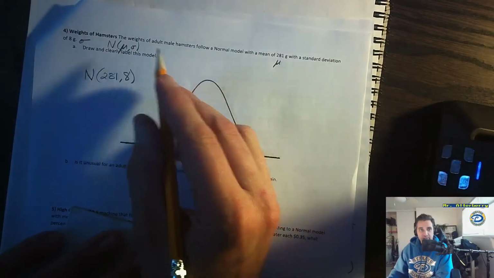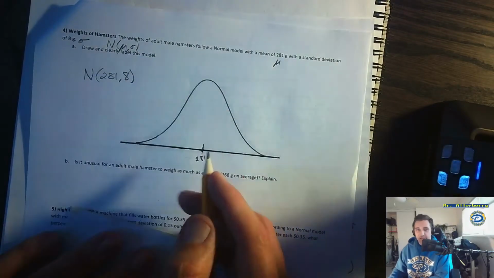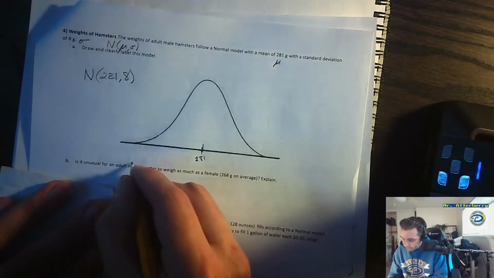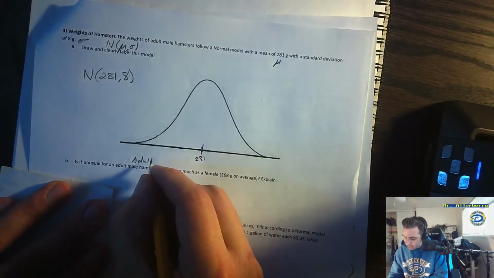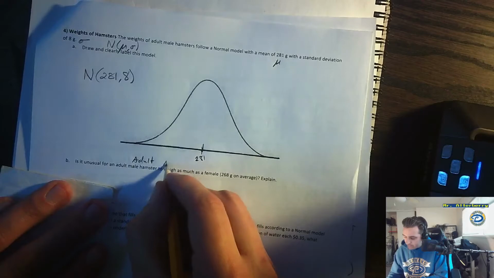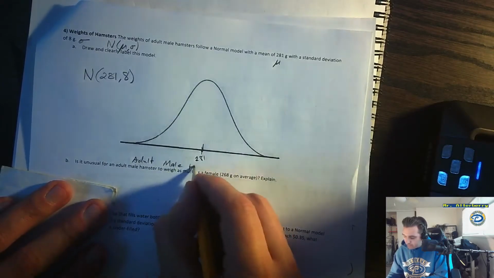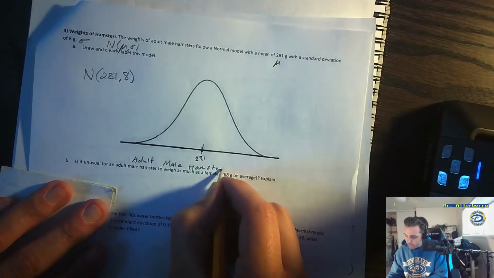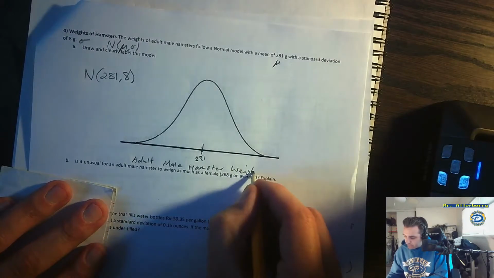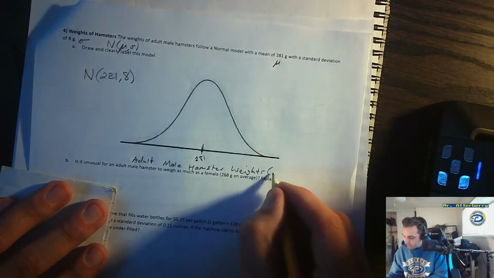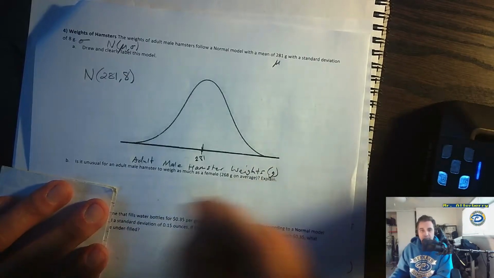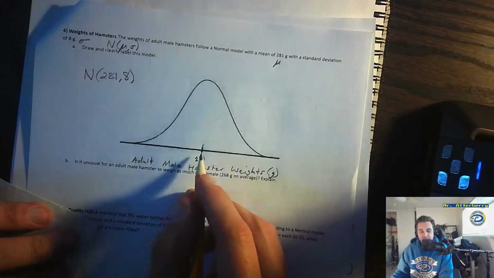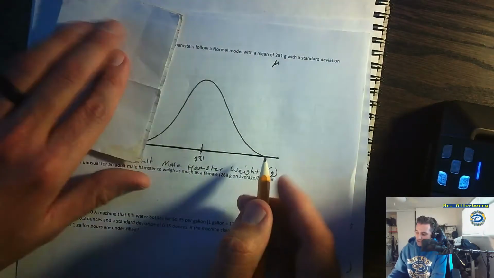We'll label what this is: weights of adult male hamsters, in grams. So 281 in the middle, and we're going to go out 3 times.